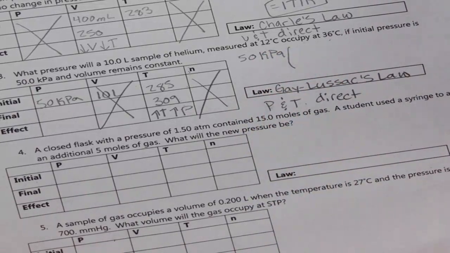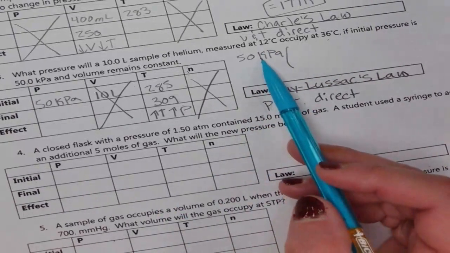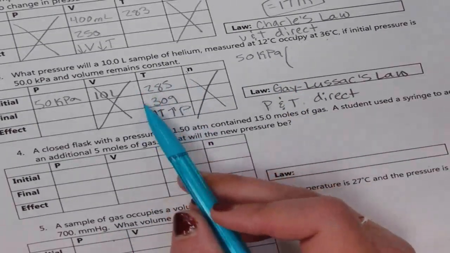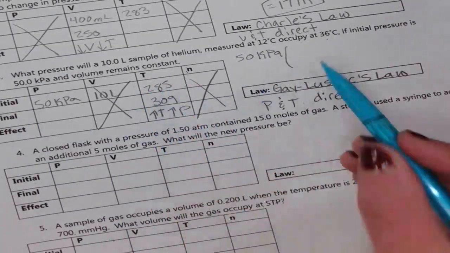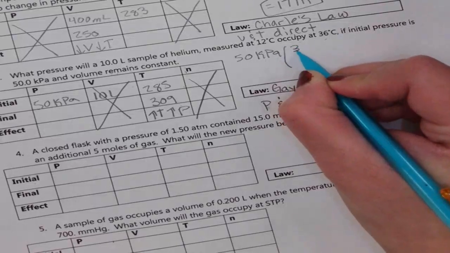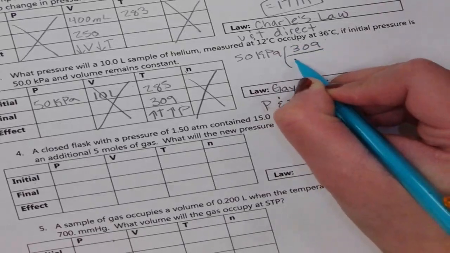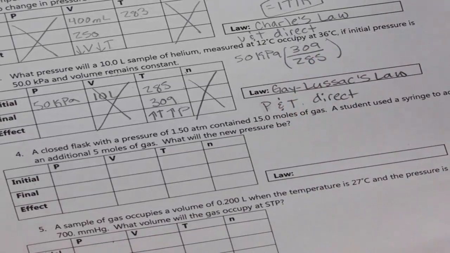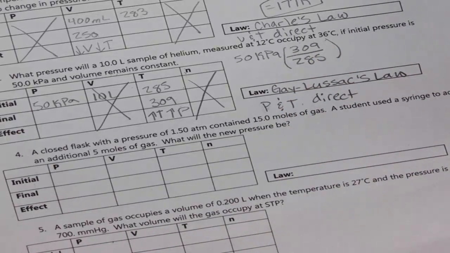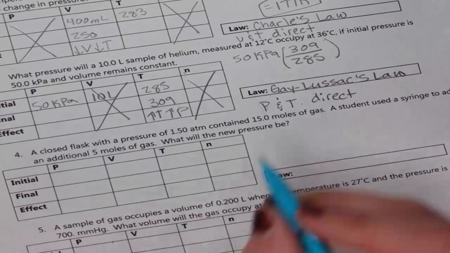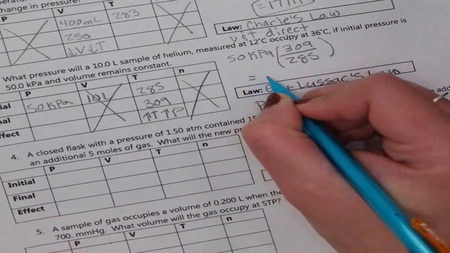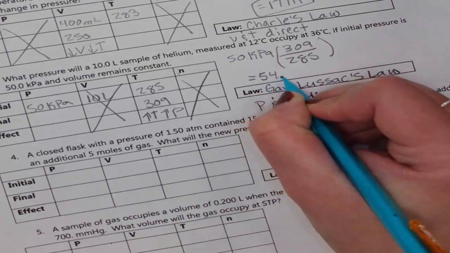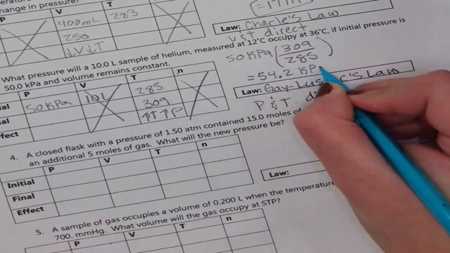And I have to arrange my ratio such that I get a number larger than 50. So when I look at my ratio, 285 and 309, to get a value larger than 50, my larger number must go on top. My smaller number must go on bottom. So when I plug this into my calculator and solve, I am going to get a pressure of 54.2 kPa.